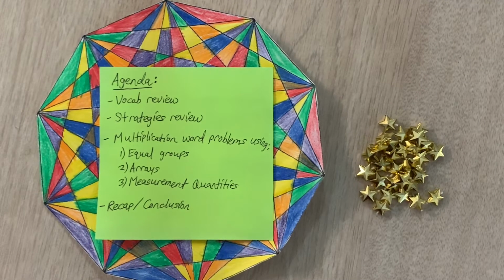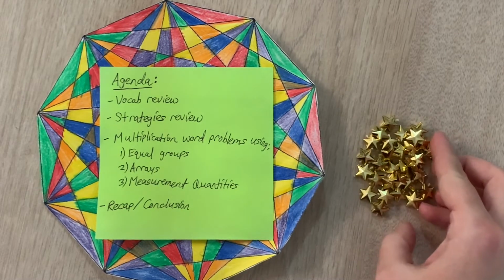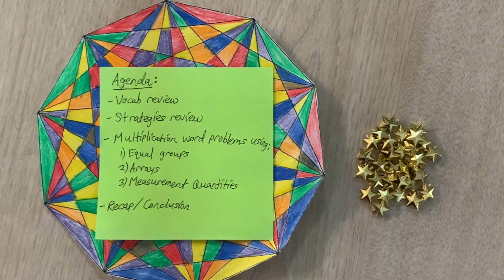Hello everyone, and welcome to today's third grade math lesson. This will be part 2 for word problems using multiplication, and for this lesson you will need paper and pencil as well as some counting manipulatives. So about 30 to 40 beans, beads, gold stars, whatever you have.